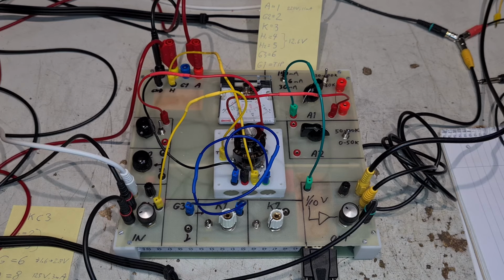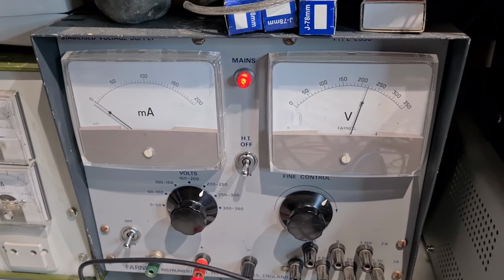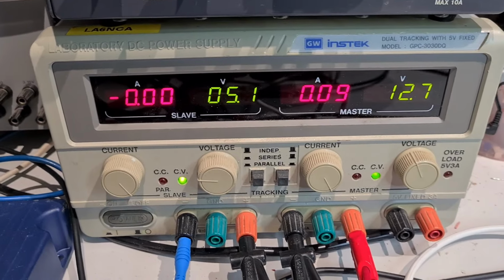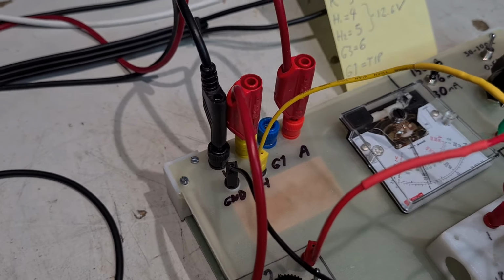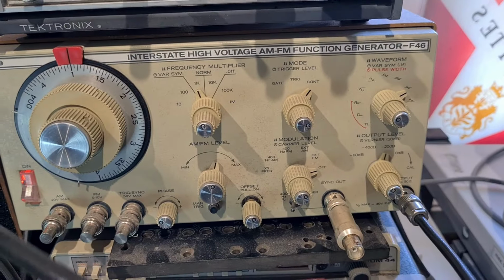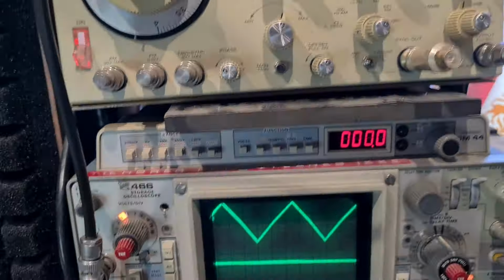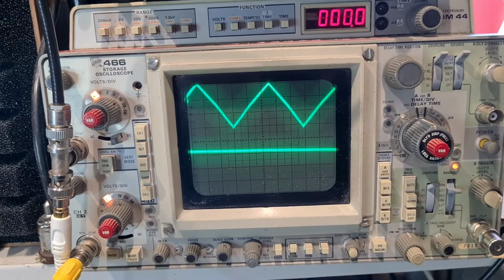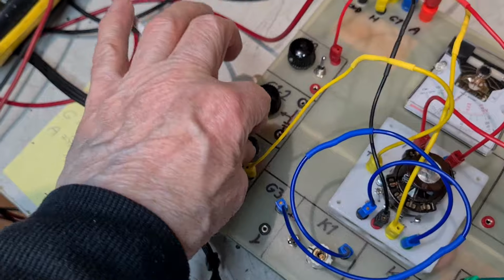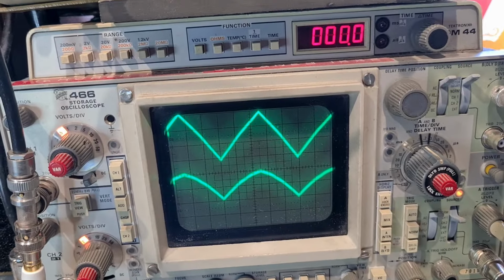Everything is now ready to connect to power. Anode voltage is 220 volts, and heating is 12.6 volts. We see on the instrument that anode current is flowing. I will start the testing. First, I apply triangle pulses to the tube. Upper curve is the grid input, lower curve is the anode signal. Selects the signal generator on the input selector.